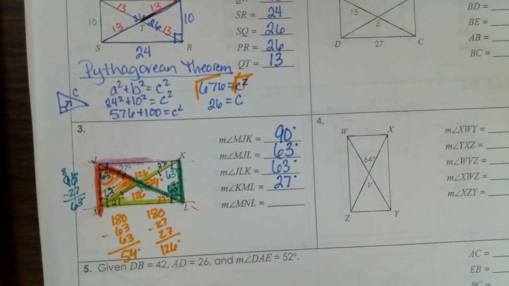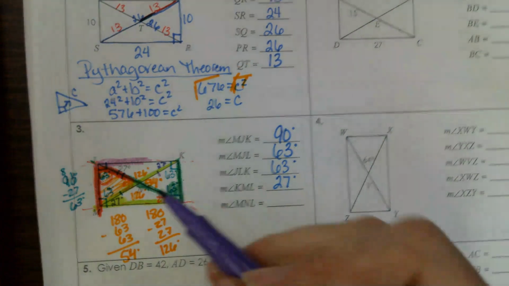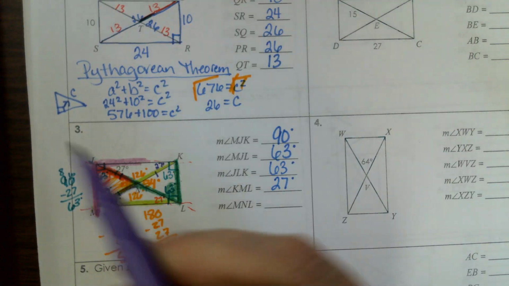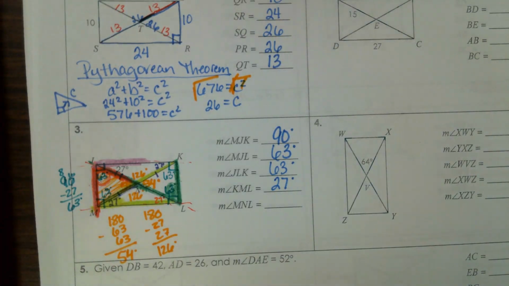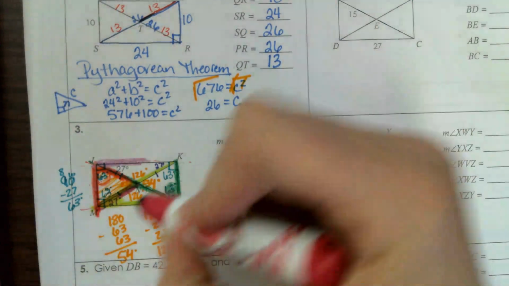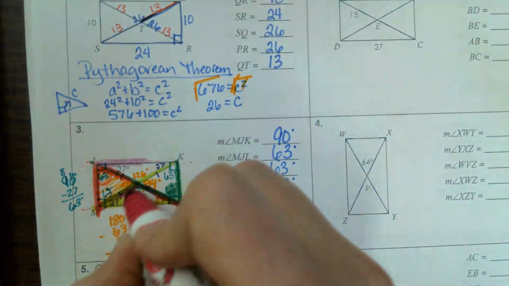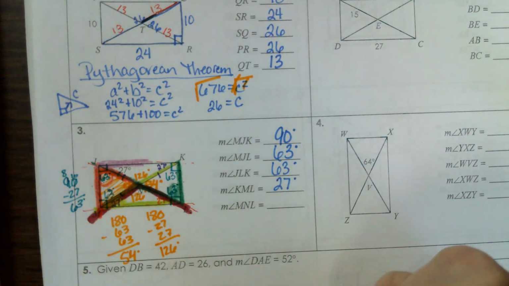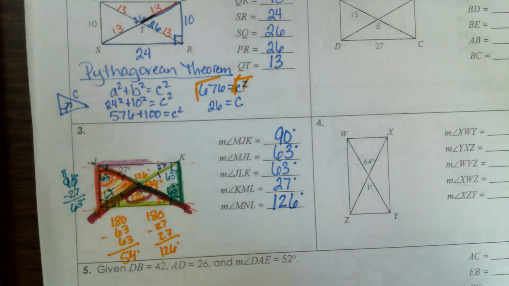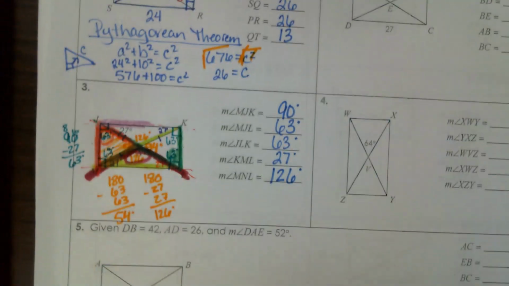All right, let's see if I have enough colors here. Okay, M to N to L. So M, that is not going to work. Let me get a marker. See how overwhelming it can get? M to N over to L. So it takes this little turn right here. And what's in the mouth of that angle is that obtuse angle of 126 degrees.